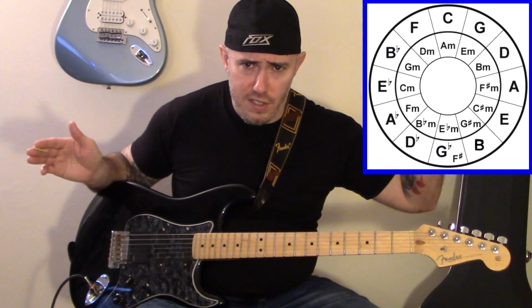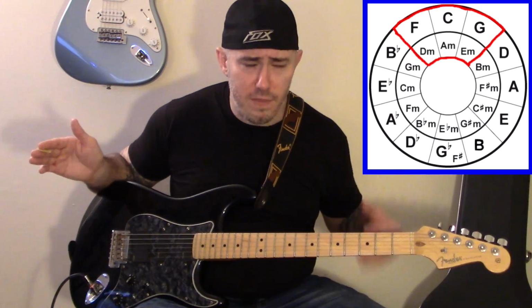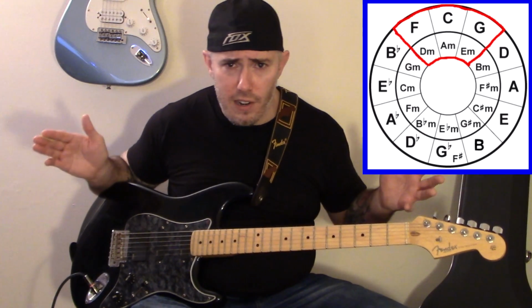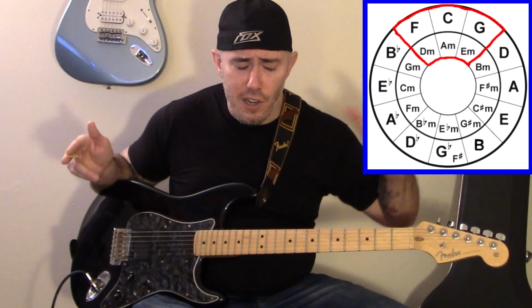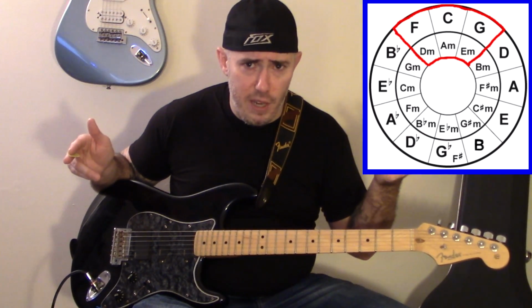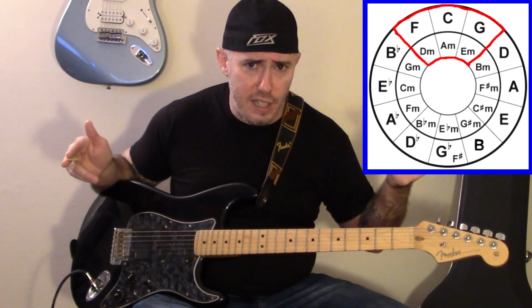So the circle of fifths groups the diatonic chords, the 3 major chords, and the 3 minor chords like so. This grouping of 6 happens to be the key of C major / A minor. C major, A minor, relative major minor pair. It's the same key signature. The 3 diatonic major chords would be C major, G major, F major. The 3 diatonic minor chords in this key signature would be A minor, E minor, D minor.